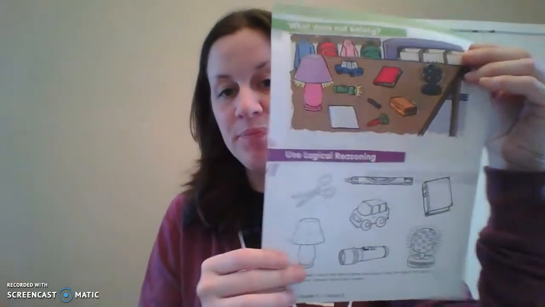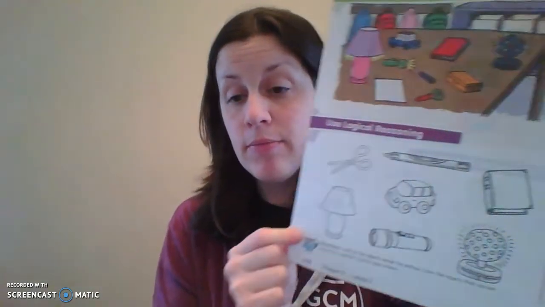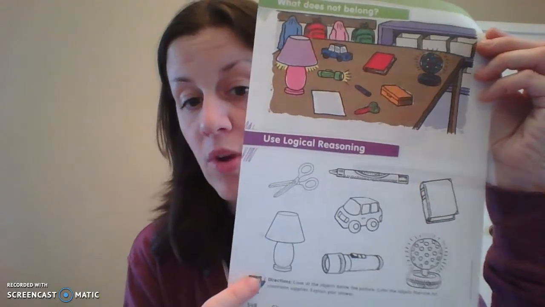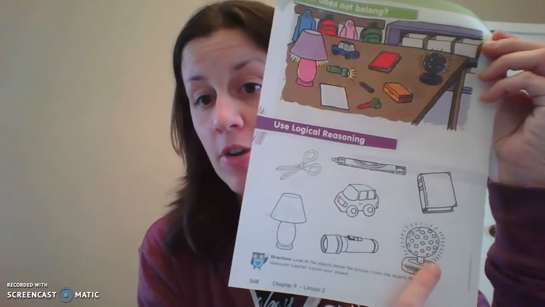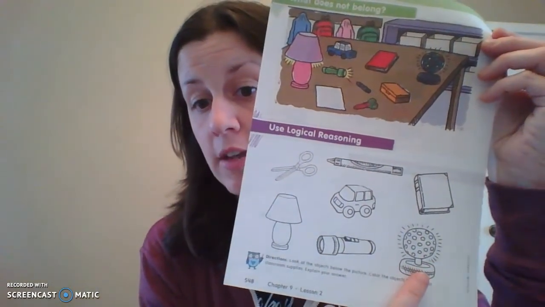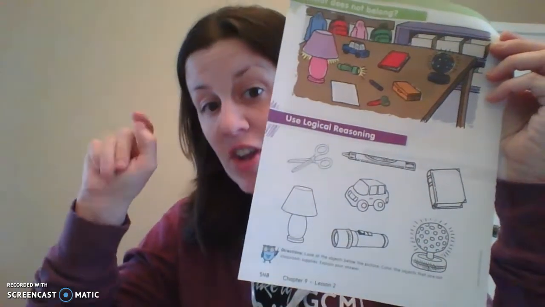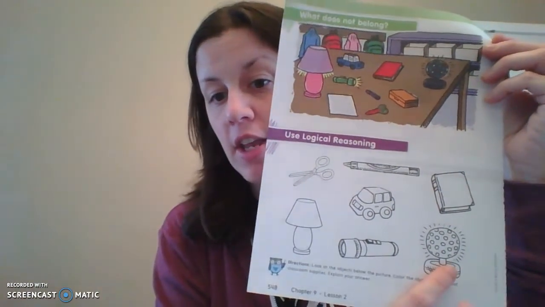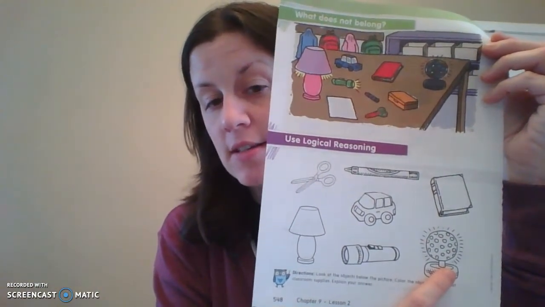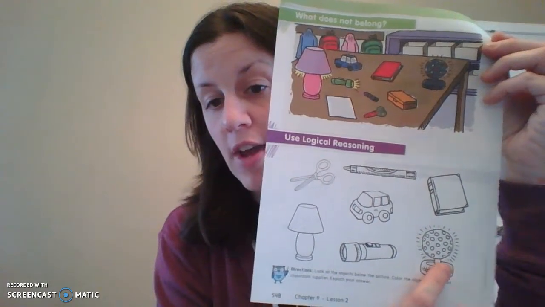All right, and then we're going to turn it to the back. Look at the objects below. Color the objects that are not classroom supplies. So what is not classroom supplies? That's what you're going to color in. This is like a strobe light. It's going to flash colorful lights like that you would have at like a party. Is that classroom supplies? So remember, color the ones that do not belong.